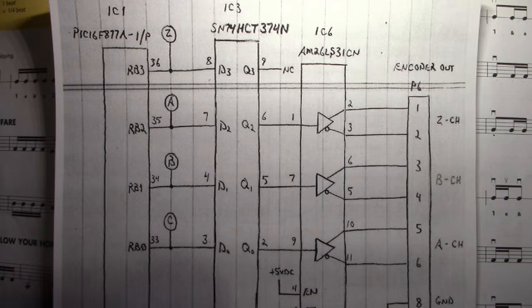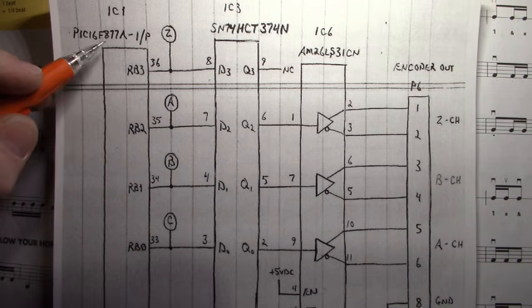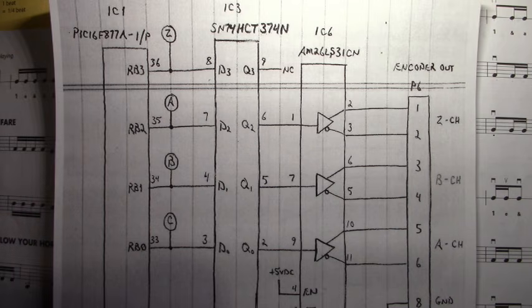Let's get started on the explanation of the Hall Effect Encoder Simulator. Now I use the PIC16F877A-I/P. You can use any microcontroller you want, but I like this IC right here. And if you do use your own IC, you'd have to reinvent the code.